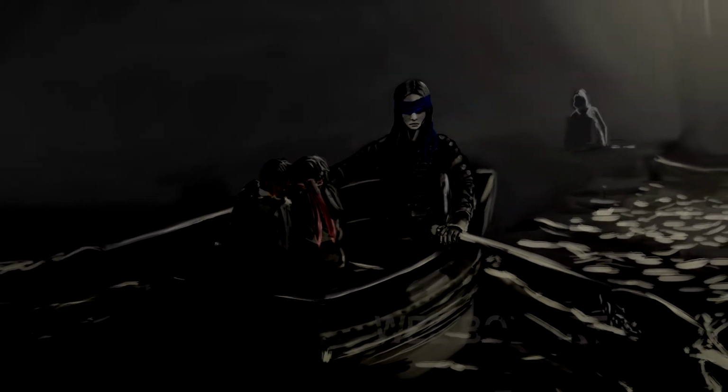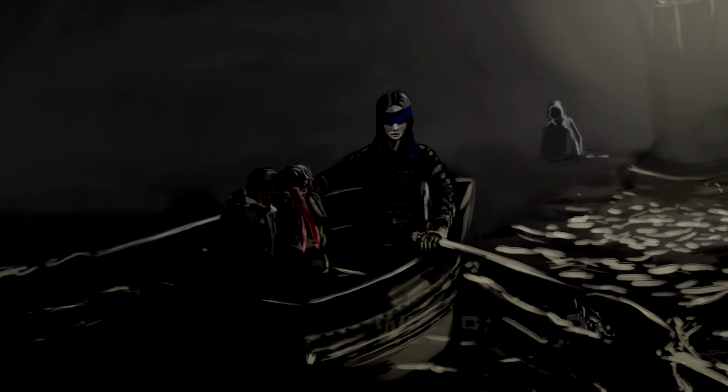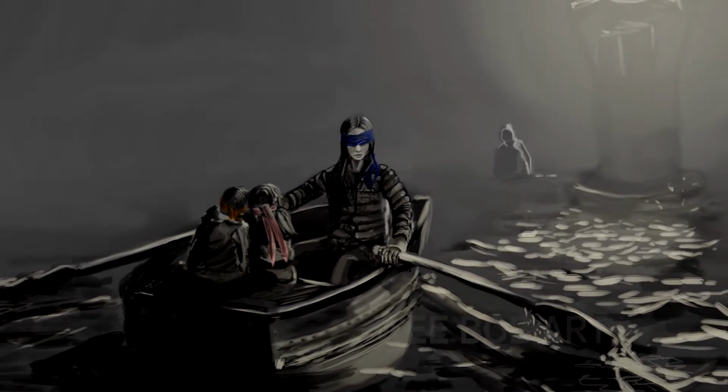This is a drawing I did of Bird Box, the infamous river. Sandra Bullock is getting down the stream, trying to find haven, trying to find safety. There's evil lurking in the darkness, but light is something to be sought.